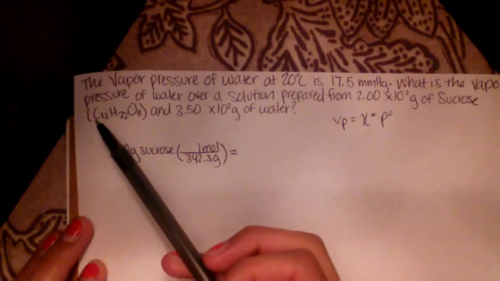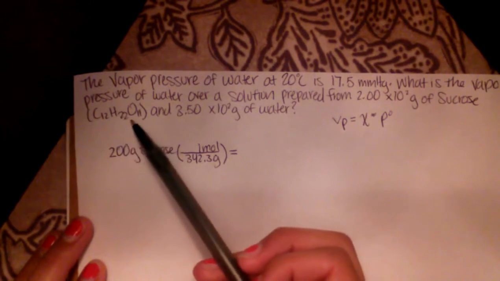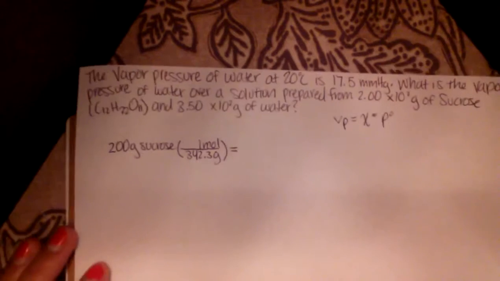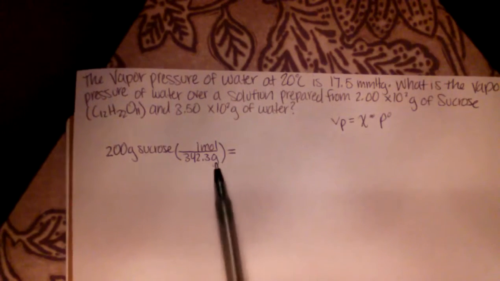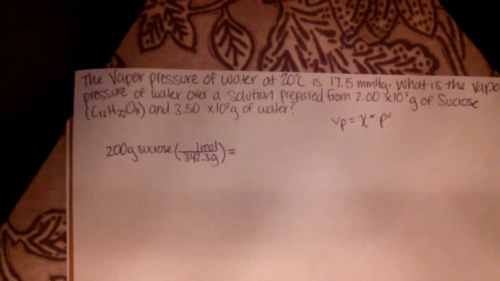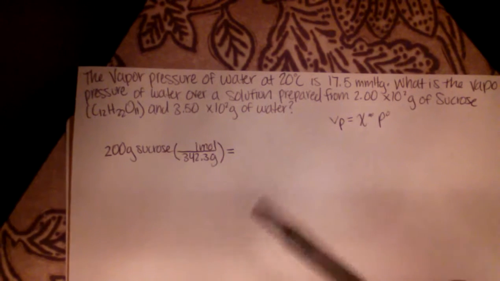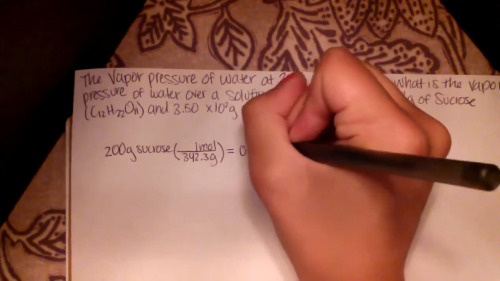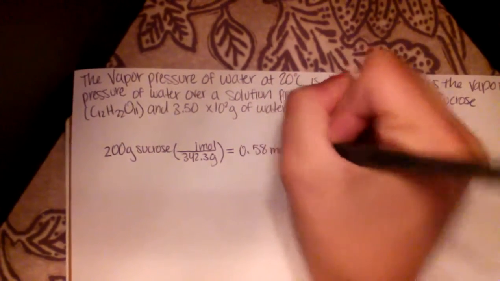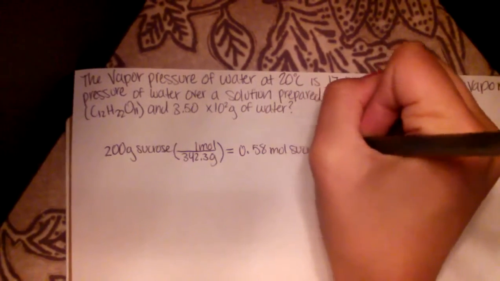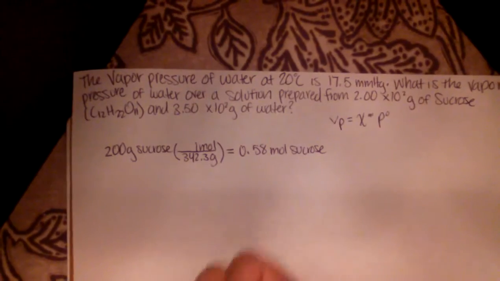So you can say, okay, I have 12 carbons, 22 hydrogens, 11 oxygens. Find their values, multiply them, get this value here. But everyone should be able to know how to do this at this point if you are already at the point of calculating vapor pressure. Anyway, when you multiply this value, you are going to get 0.58 moles of sucrose. And now let's find how many moles of water we have.